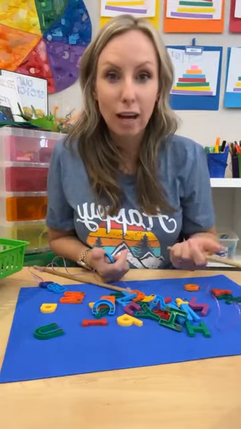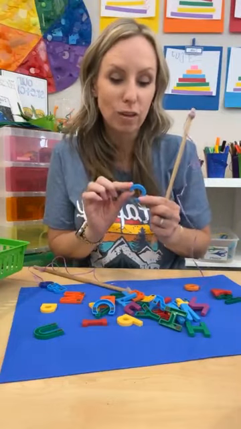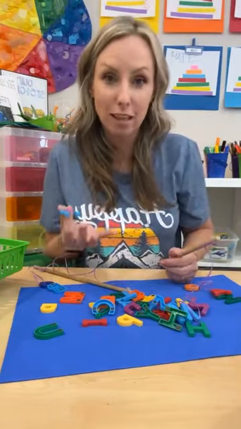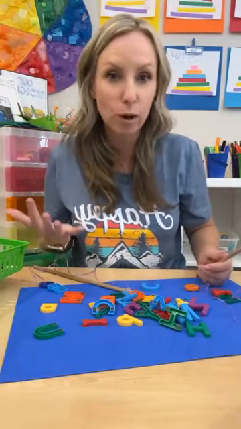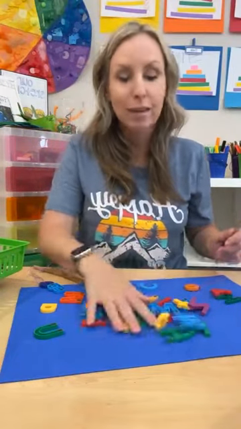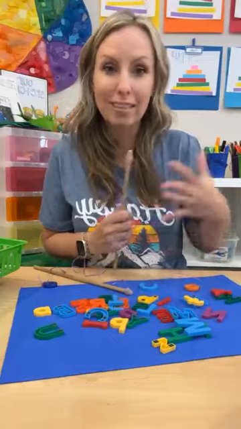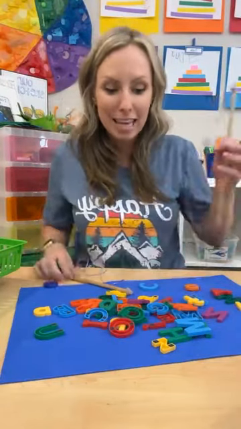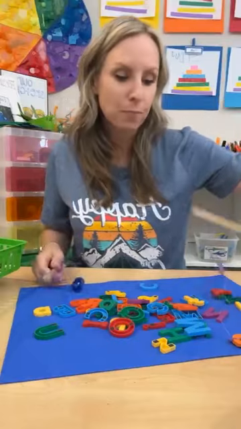And depending on how old they are, you can have them say the letter, or they can ask you what the letter is if they don't know, or they can make the letter sound if they know that, or say a word that starts with that letter. Again, do make the activity as easy or as hard as you need to for your kiddos. And again, this would take just a couple minutes to set up.